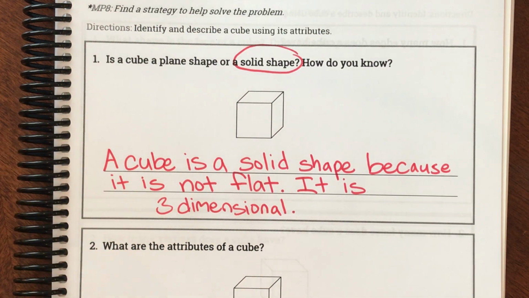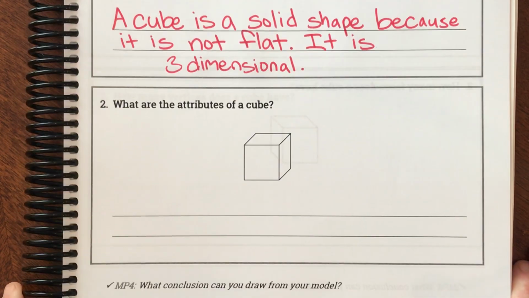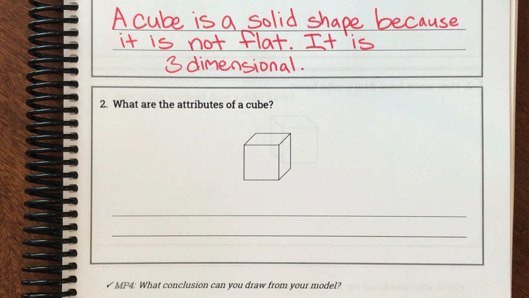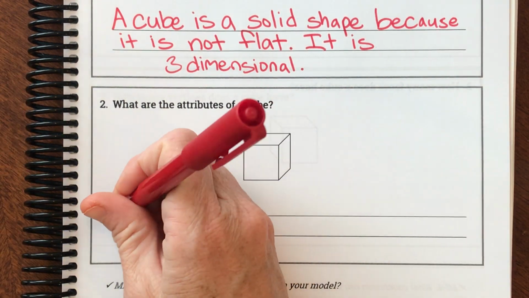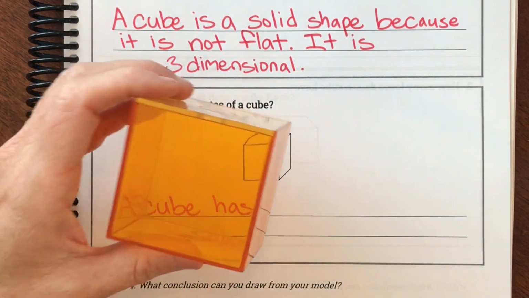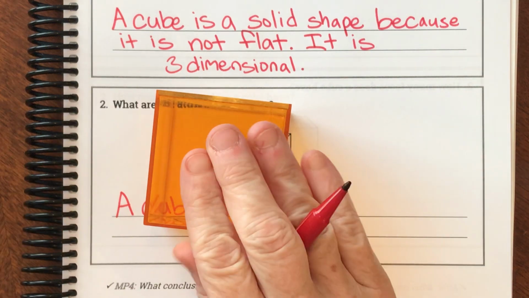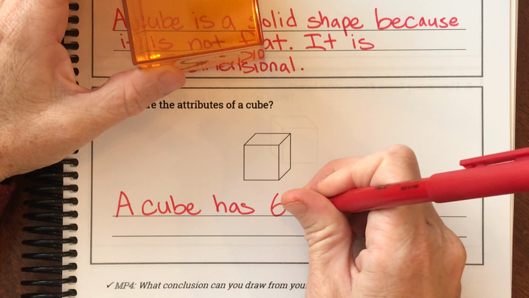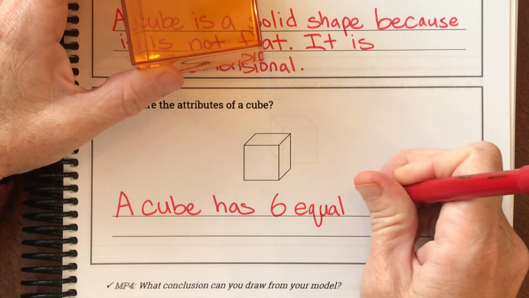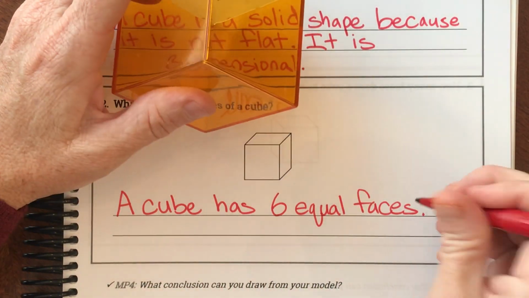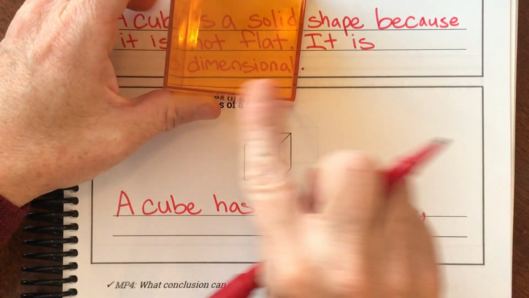Let's look at our next question. This says, what are the attributes of a cube? So what makes a cube a cube? Well, I have one in front of me, so what do I know? A cube has, how many faces does it have? We said it has six equal faces, and these are the flat parts. It has 6 of those. How many edges did we say it has?